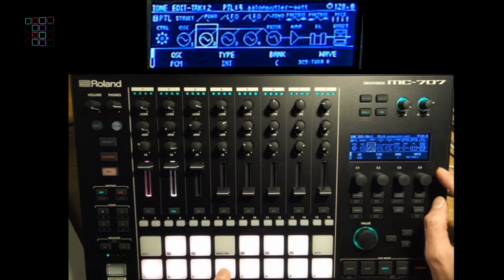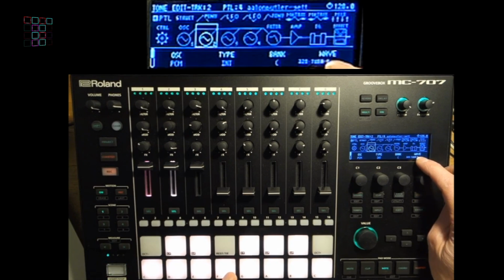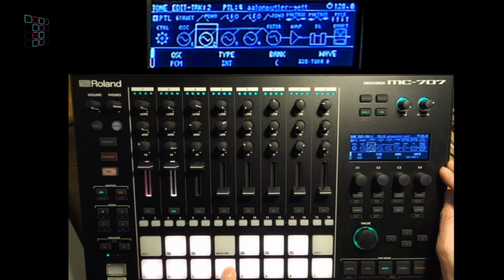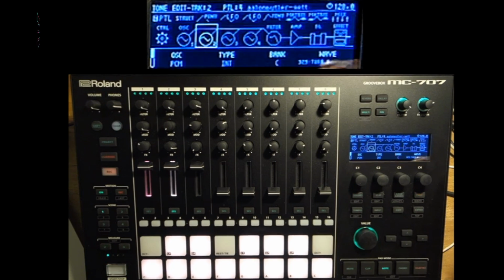So I can tell that one's really nice. This is a tuba, it's number 329 in bank C. And I can tell that that's a really nice one because the high frequency content is quite pronounced, even though this is quite a low pitch sample.